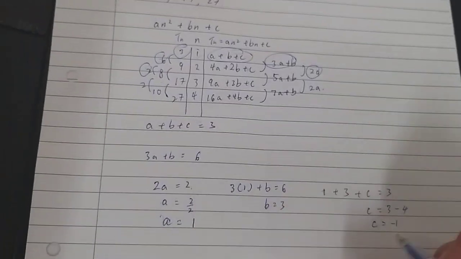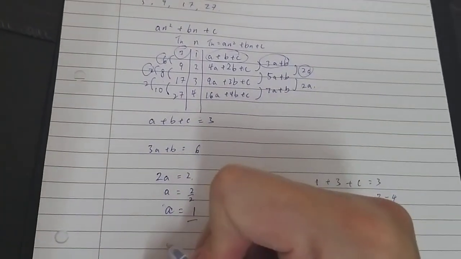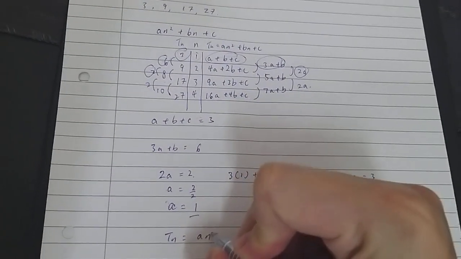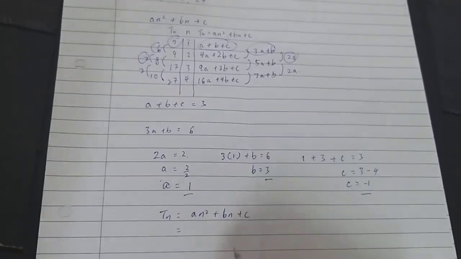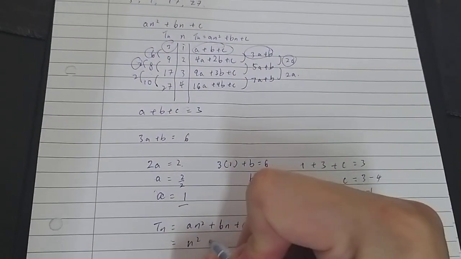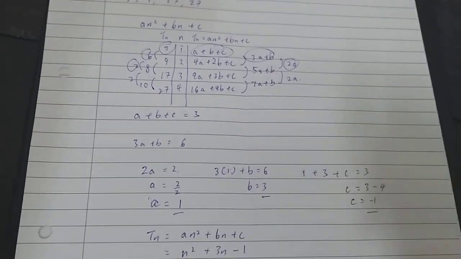So from here, I have my a, I have my b, I have my c. Remember my previous formula, an² + bn + c? So in this case, I just substitute inside: n² + 3n - 1.